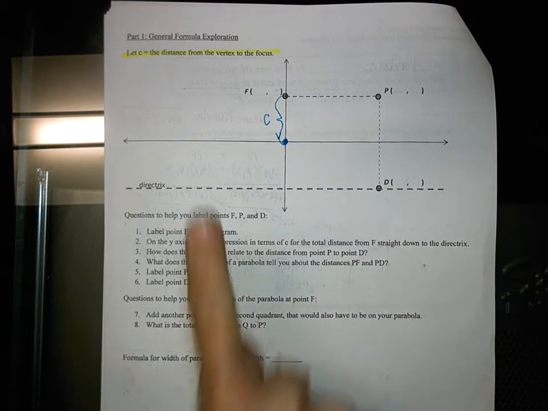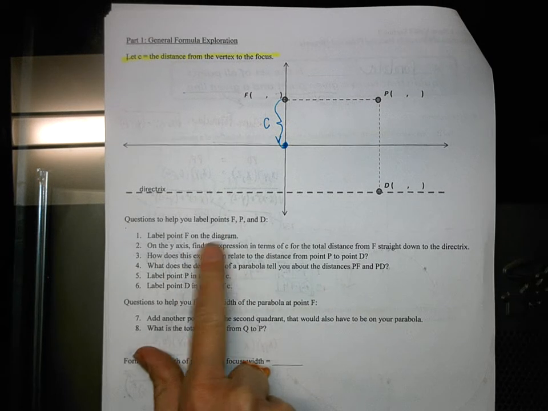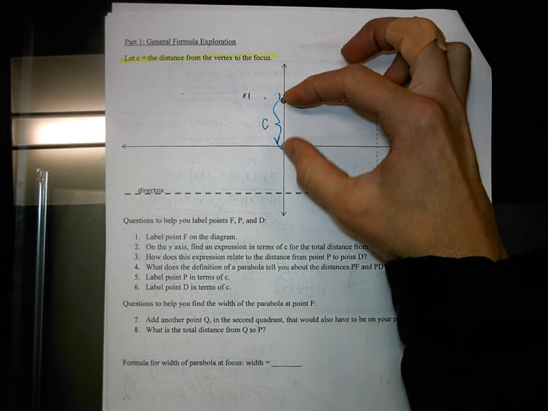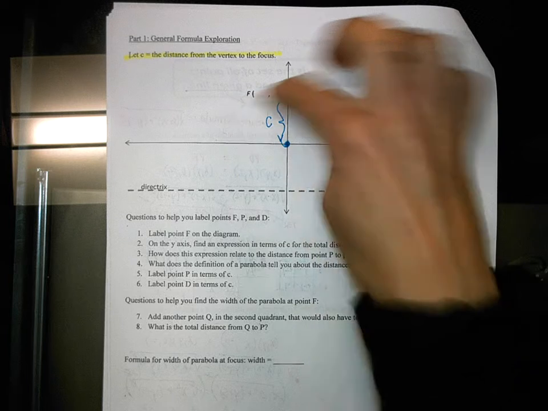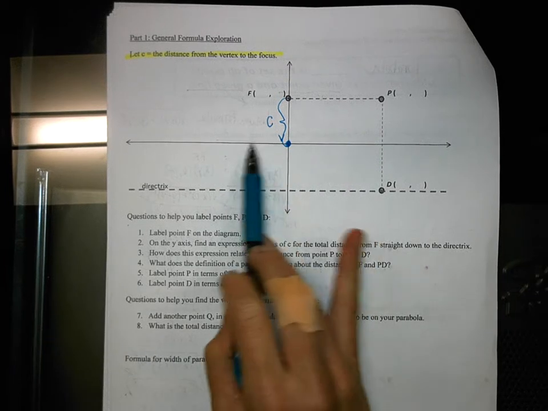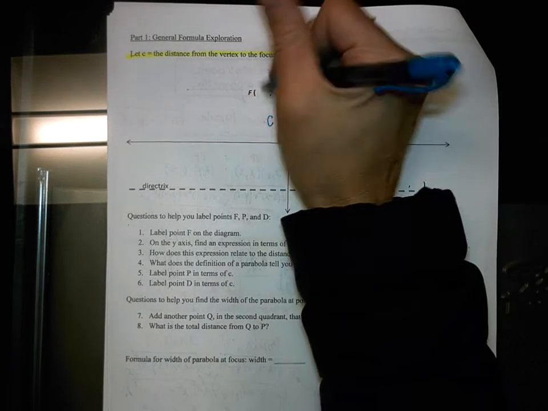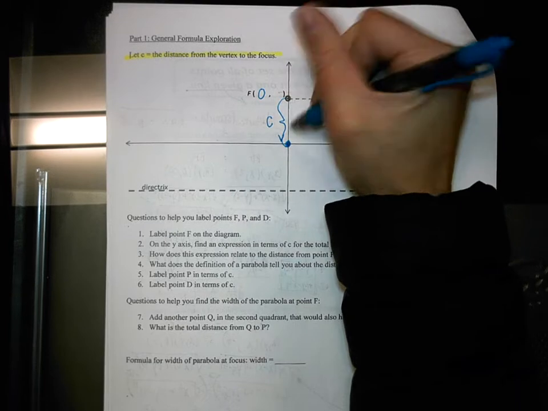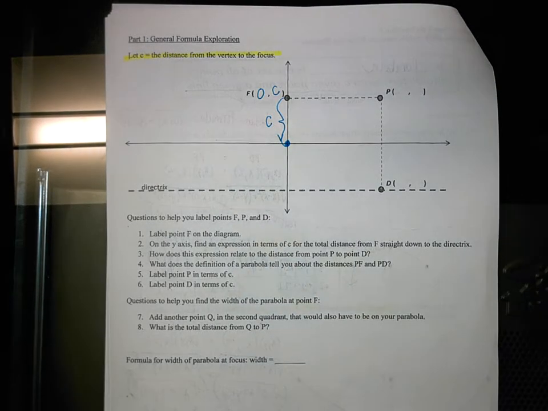Now that we've done that, it says label point F on the diagram. So if this distance is C, what would the ordered pair be for F? It does go X and Y, but what would the X value be? How far did we go on the X axis? 0. And then you went up C. So that ordered pair right now would be 0, C.